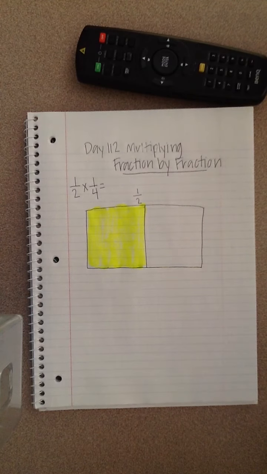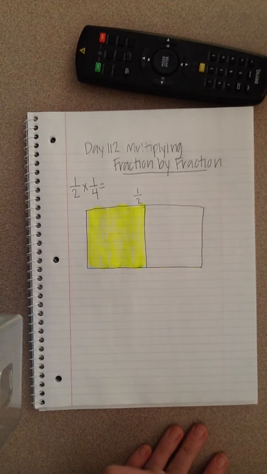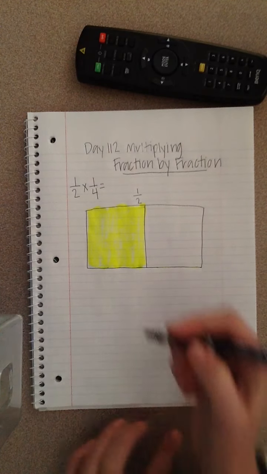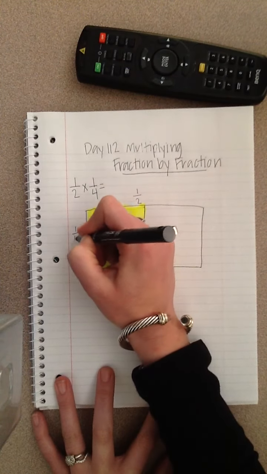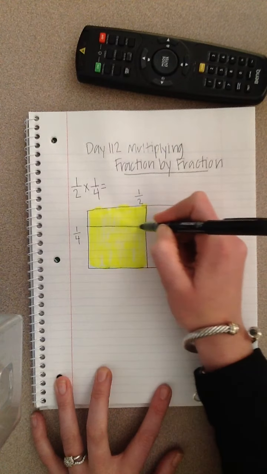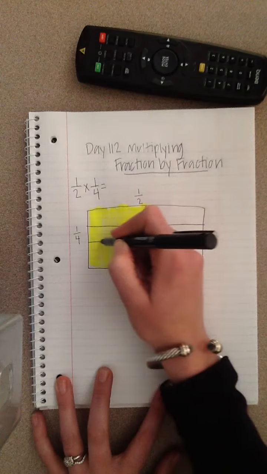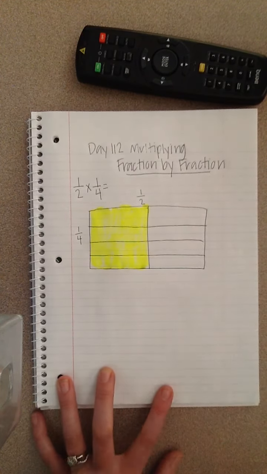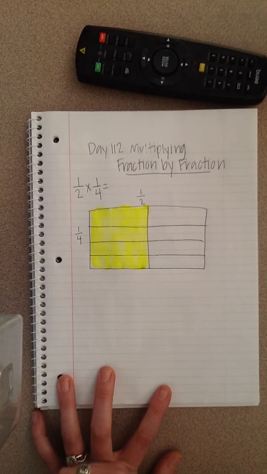Now, it said 1/4 of the cans were collected by Mr. Chang's class. So I'm going to put 1/4 over here. Then I'm going to break this all into 1/4, or into fourths. And now I'm going to color in 1/4.